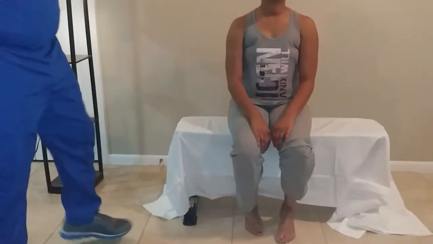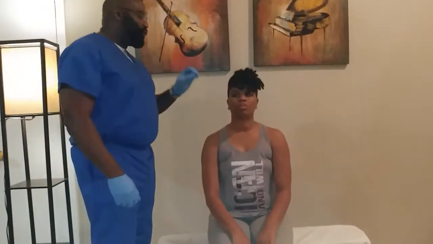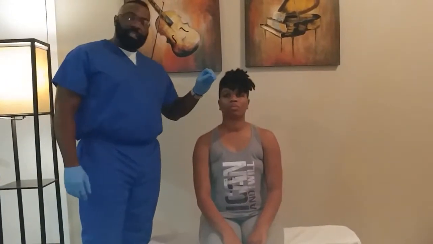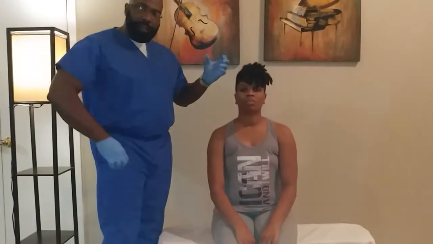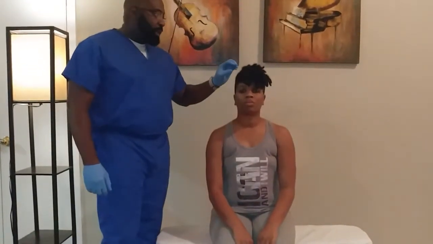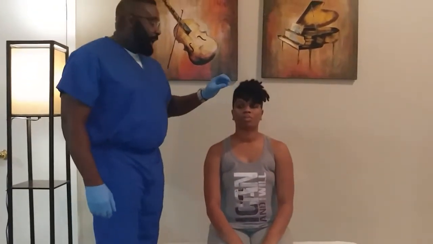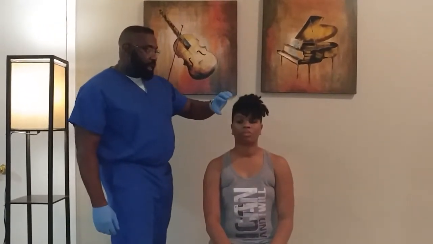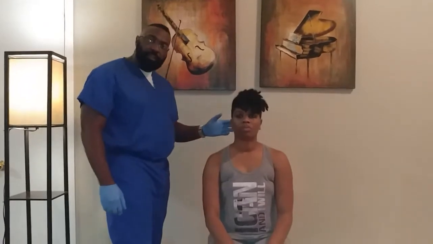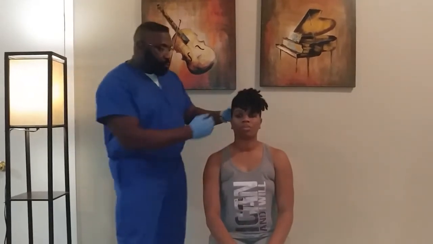Okay. So the next thing I'm going to check is her scalp and hair. What I'm looking for is dryness, if she has any dryness of the scalp. I'm also looking to see if she has any sores in her hair. Usually in African American hair, we usually keep the scalp oiled and not dry. So you want to make sure that the hair is evenly dispersed across the scalp, and it's really well kept.